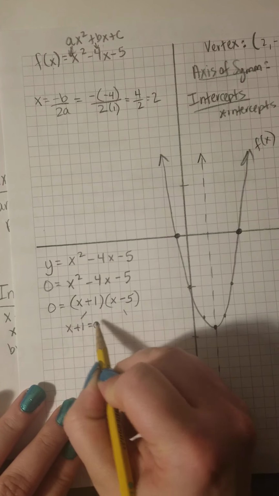All right, so let's talk about features. Where's the vertex? Well, the vertex is that point at the max or min. So right here at 2, -4, that would be my vertex. What is the axis of symmetry?